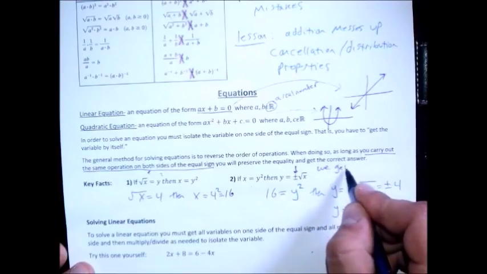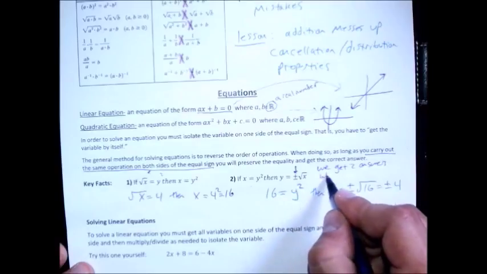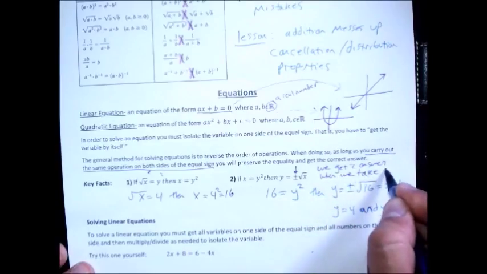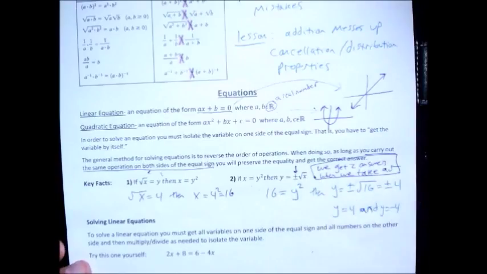we get two answers when we physically take a square root. That's the takeaway of this. That's what I'm trying to remind you of. So if you have an equation and you take a square root, you get two answers. I've said that many times now, but I'll probably say it again.